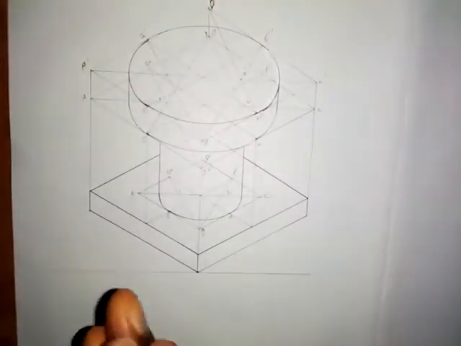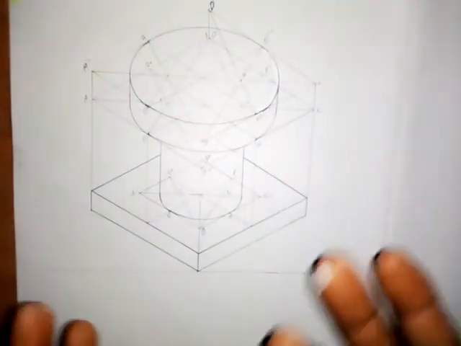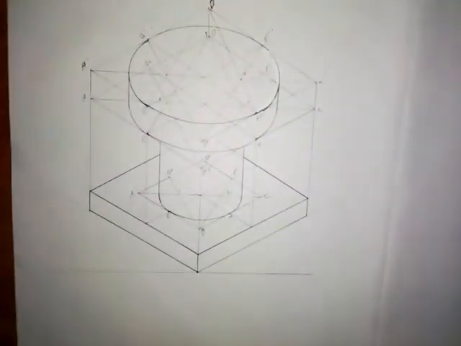Alright, so this is the object. It's as simple as I've shown it here. As I said, I made a video on the construction of isometric circle. If you have not learned it, please go and watch the video, and you'll be able to construct this. And if you follow what I've done here too, you can do it also.